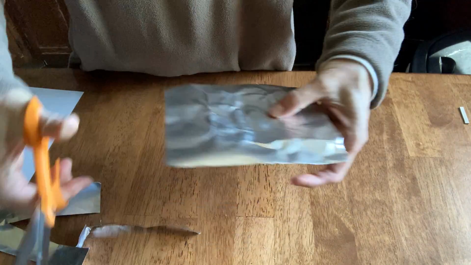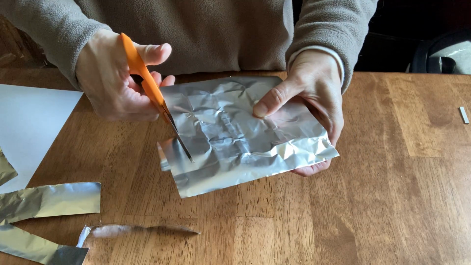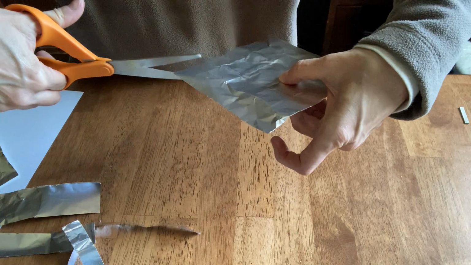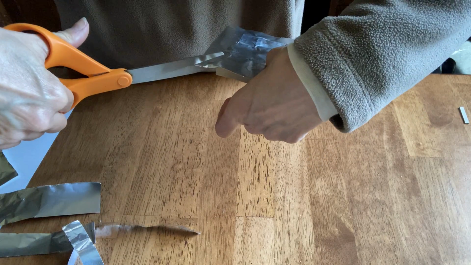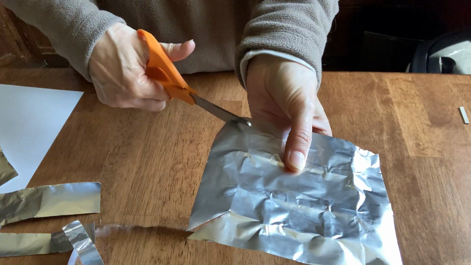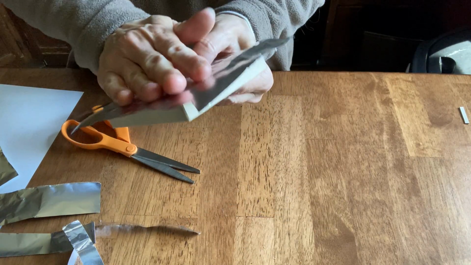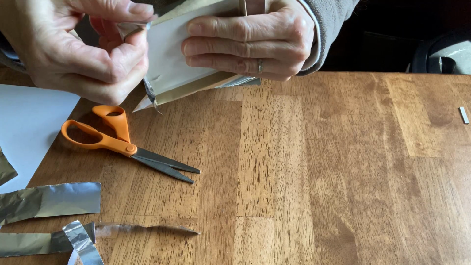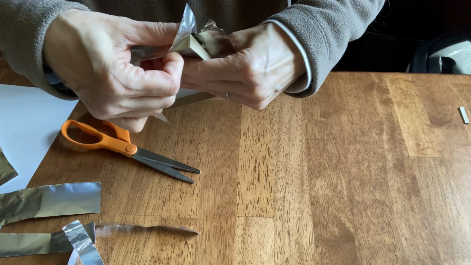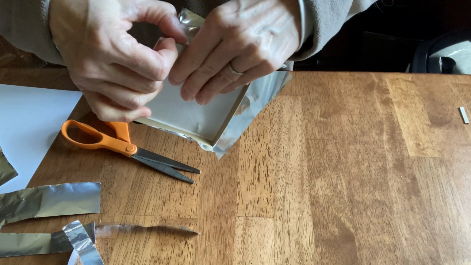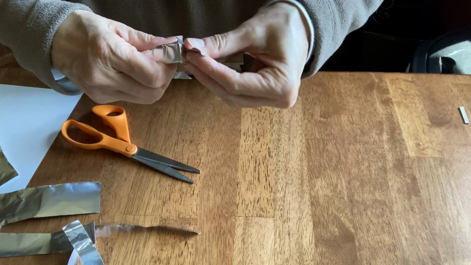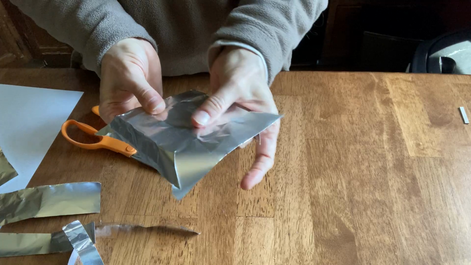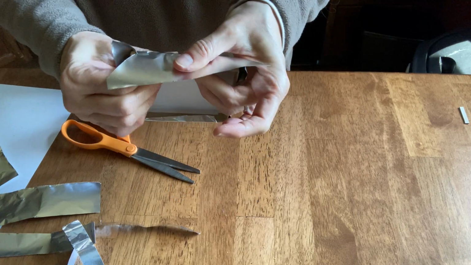I sometimes put the tooling foil on the paper cutter. Whew, I don't want anybody around when I do that because it's an awful sound. Now I'm cutting the corners to make it easier to fold this over the edge. Cut a little too deep on that one. Trying not to crinkle it up.